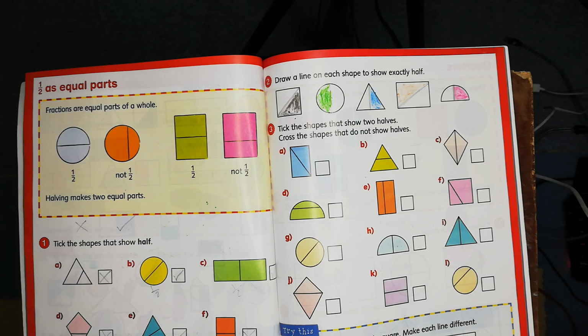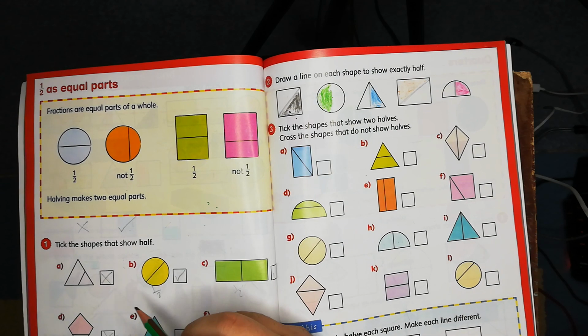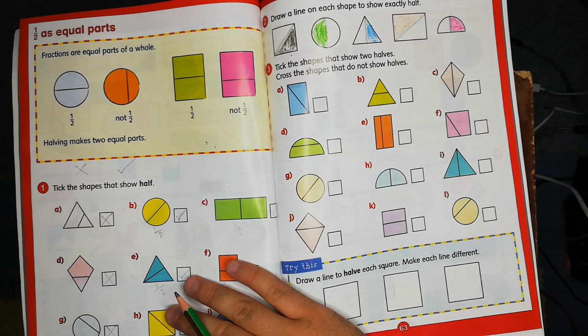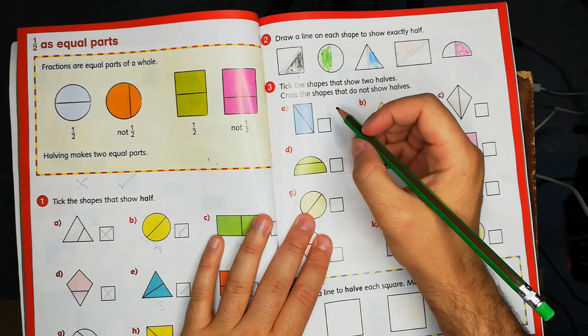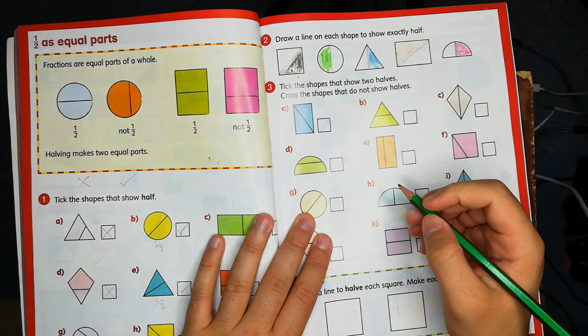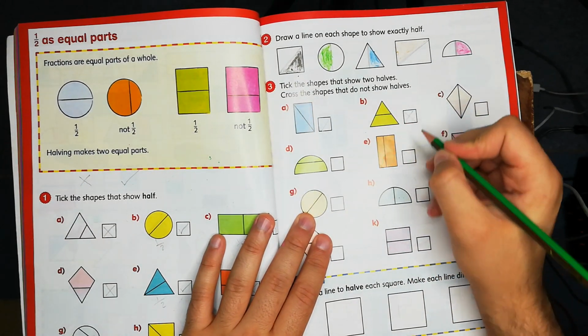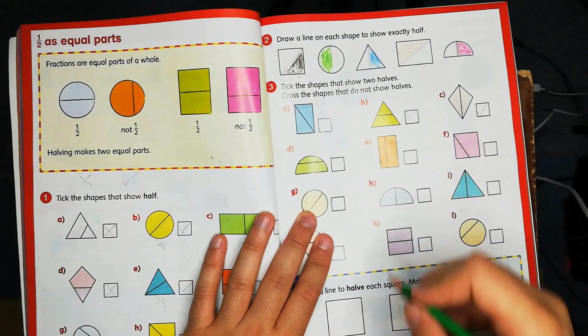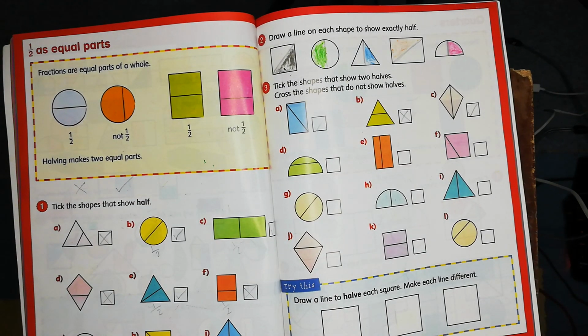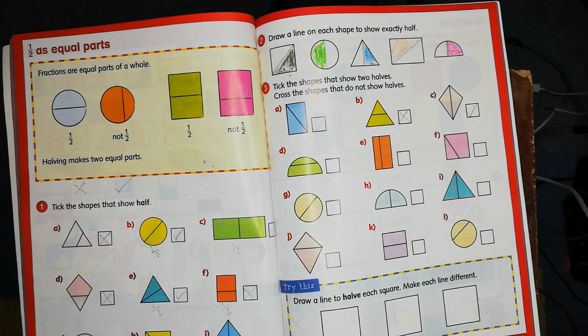Take the shapes that show 2 halves, cross the shapes that do not show 2 halves. So this is the same thing that we've done here, but we're only doing it in the next exercise. Okay, so this is a half. This is not a half. This is a half. As usual, I want you to pause the video and answer the questions on your own, and then play the video again and check the answers with me. So go ahead and pause the video.